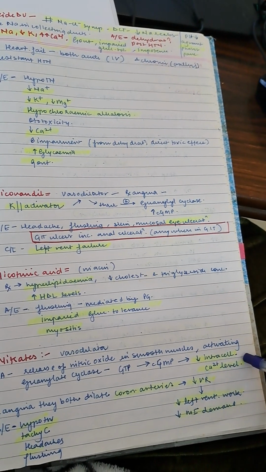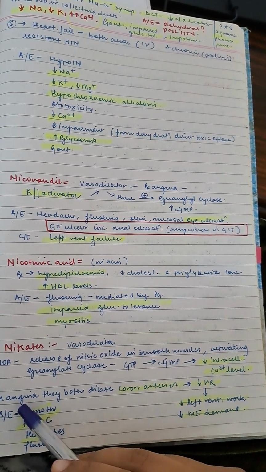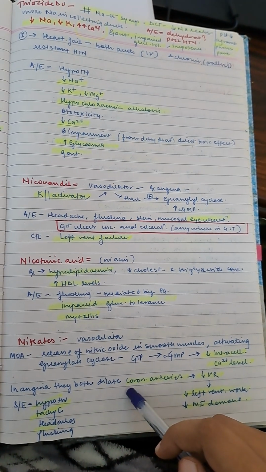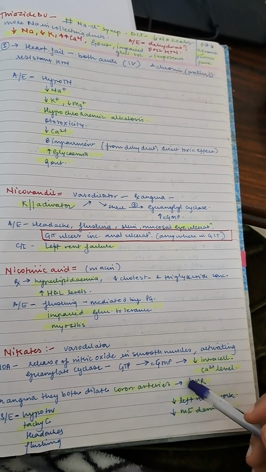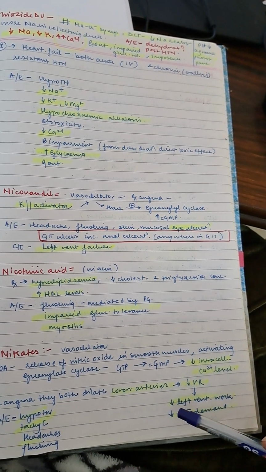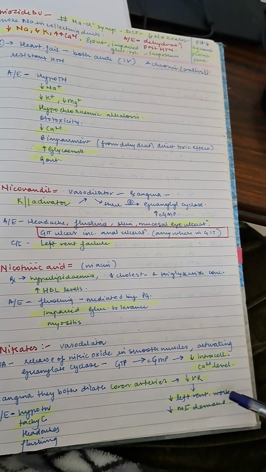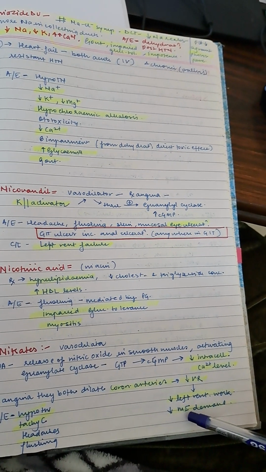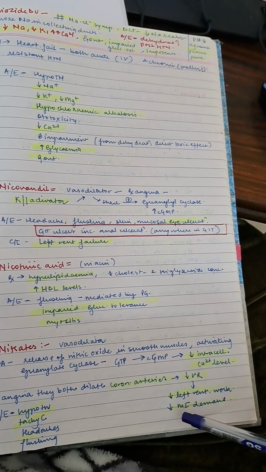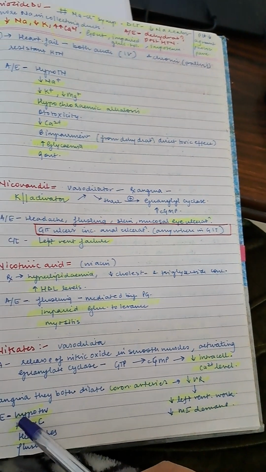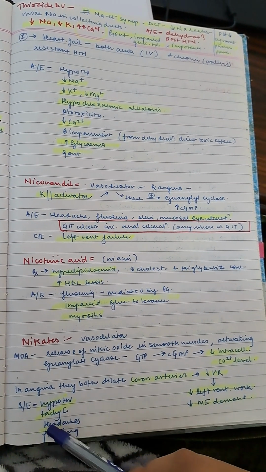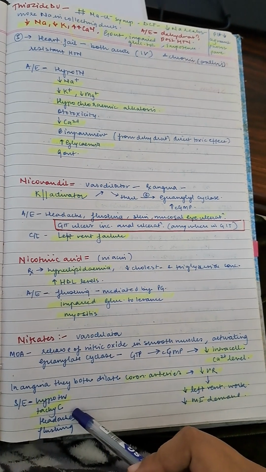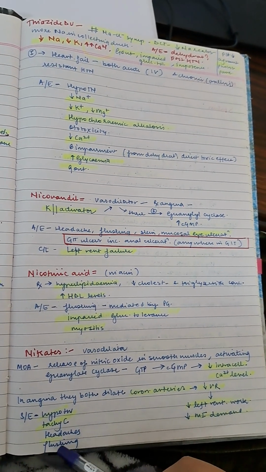This will decrease the intracellular calcium levels. In angina, they dilate coronary arteries, decrease the venous resistance and venous return, and decrease the left ventricular work. Therefore, they decrease the myocardial oxygen demand. Side effects: there will be tachycardia, headaches and flushing.